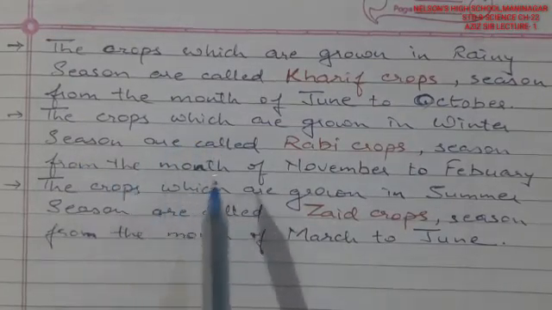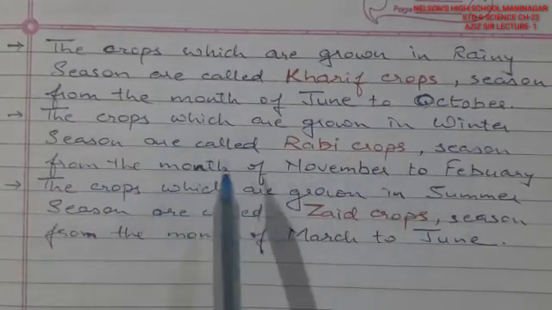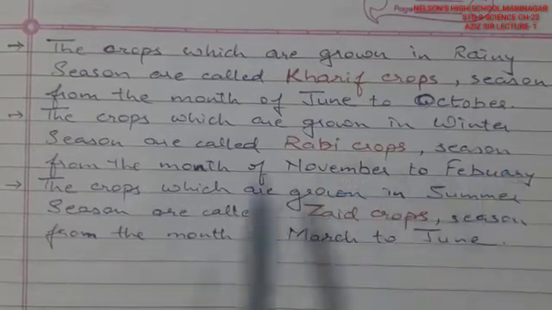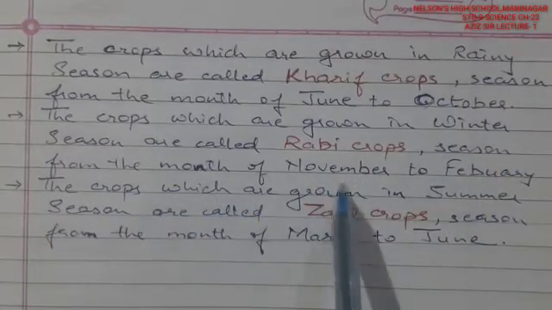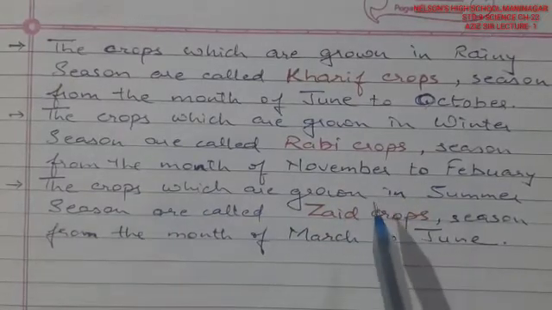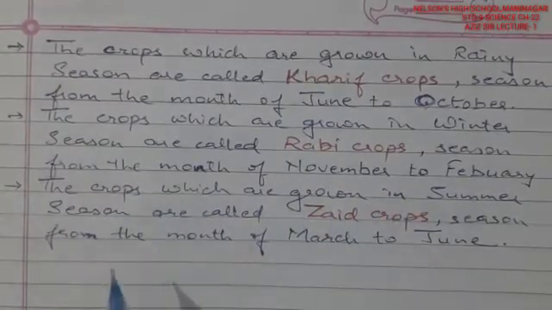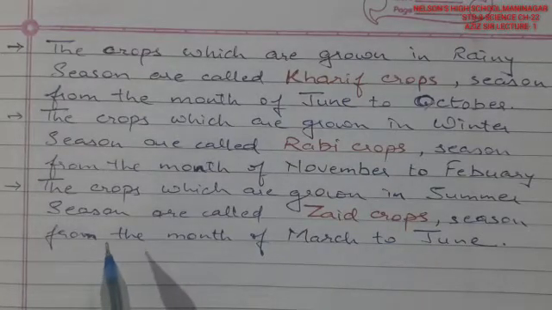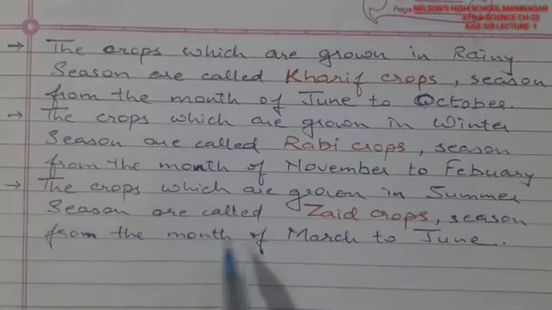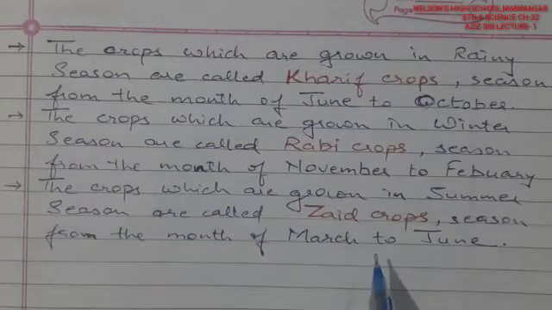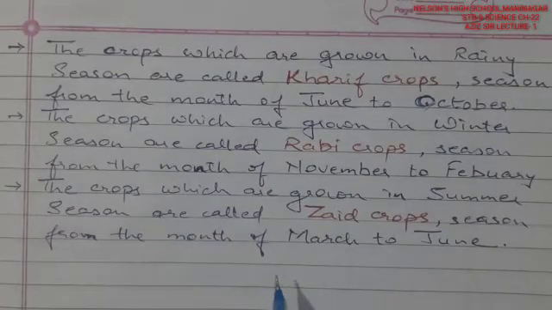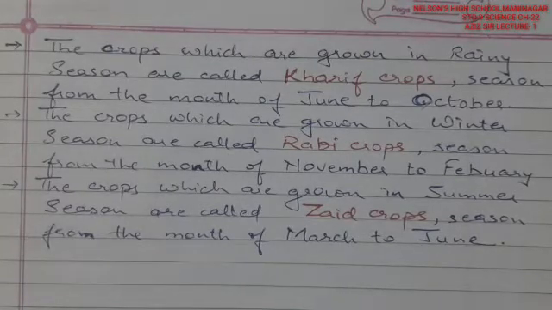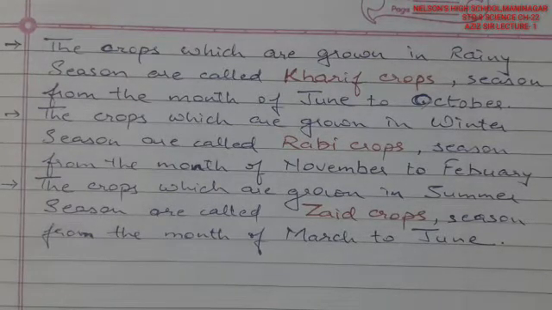The crops grown in winter are called rabi crops, from November to February, maybe up to March. The crops grown in summer, a pure warm climate with lower requirement of water, are called zaid crops, grown from March to June, a hotter climate, especially in India.